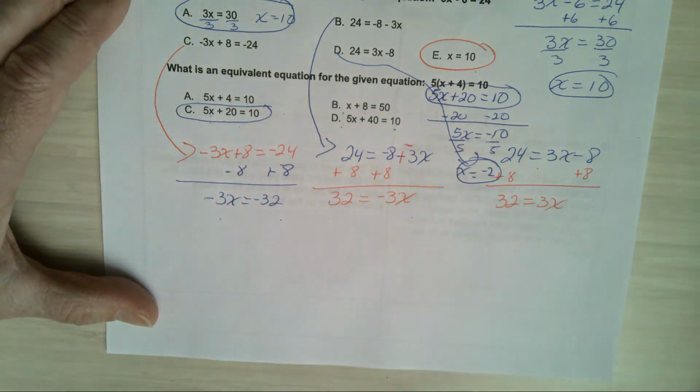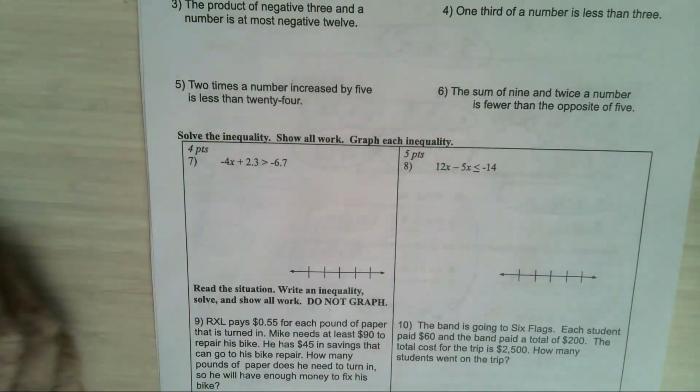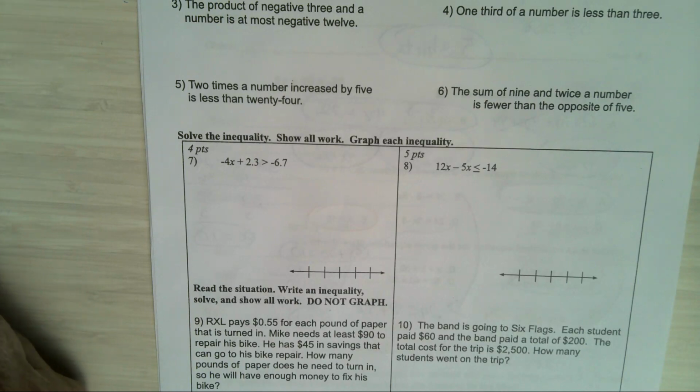Any questions? All right. Then we are going to go to our inequality study guide. This one you need to be very careful. I made several mistakes this morning on the inequality worksheet. So we're going to be very careful to make sure we are watching our negative signs and the direction of our inequality signs.